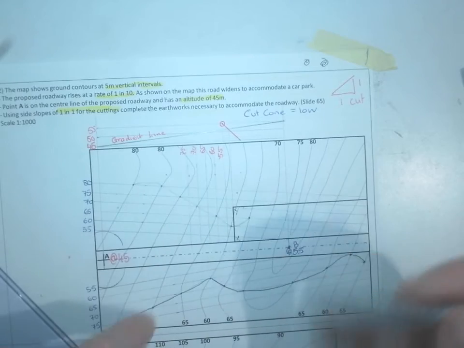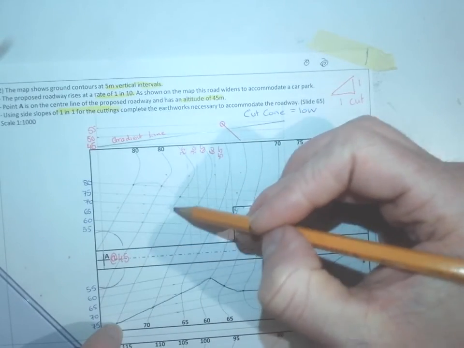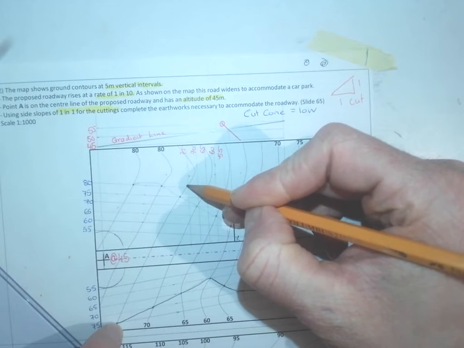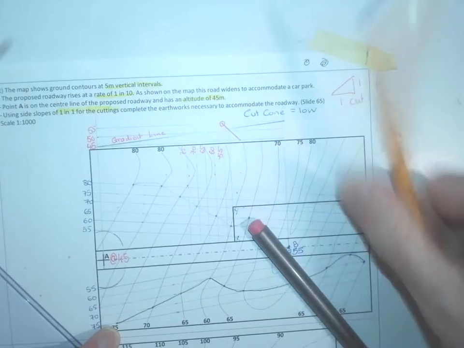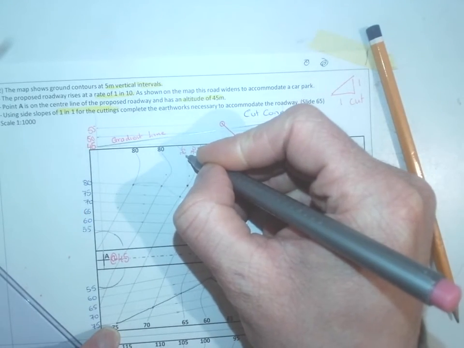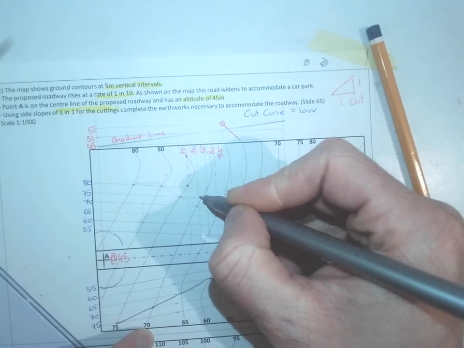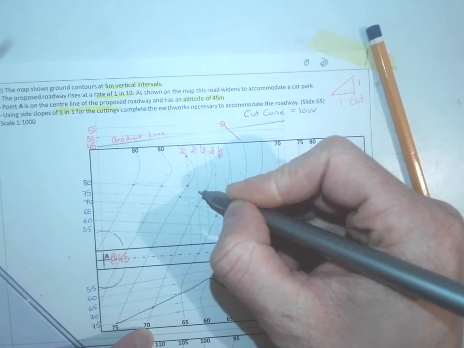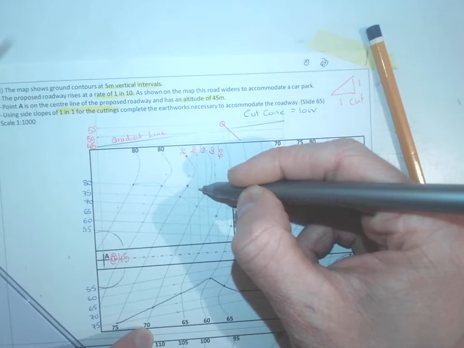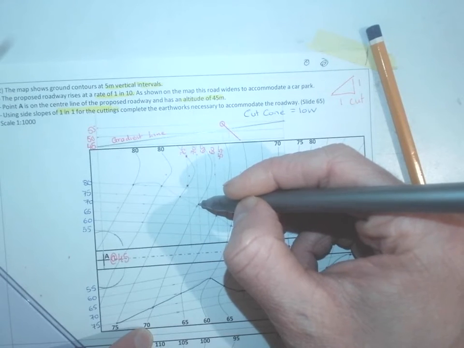So then let's find out where it crosses. So your 75 contour crosses there and there. Do it in pink. 70. So 70 contour crosses there.